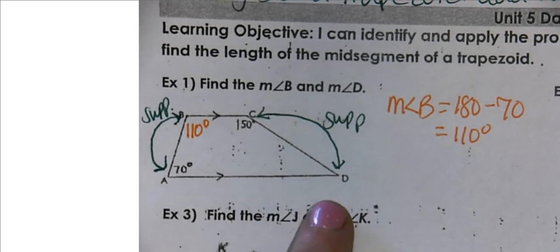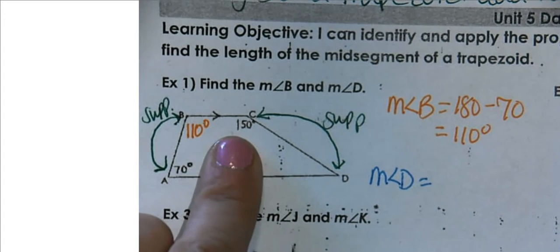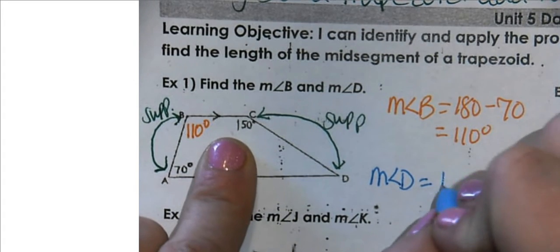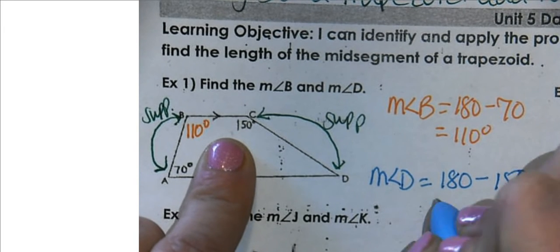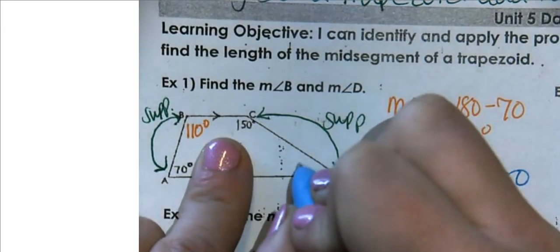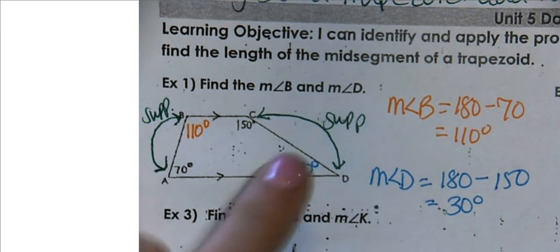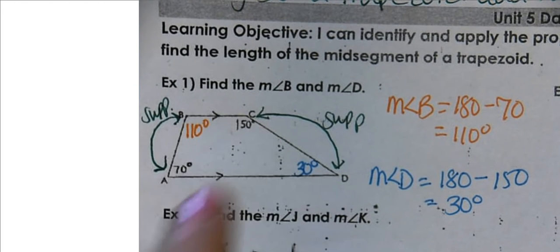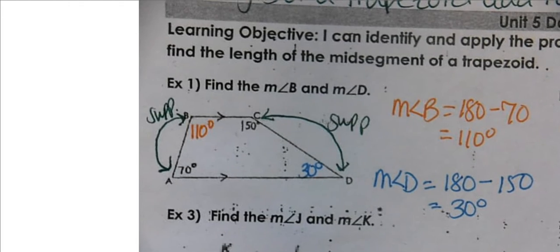Next, I'm going to find the measure of angle D, and it is supplementary with 150 degrees. So that means that if I go 180 minus 150, that is going to equal 30 degrees. And now these two angles are supplementary. Notice that the base angles have absolutely no relationship with them. Let's go on to example number 2.